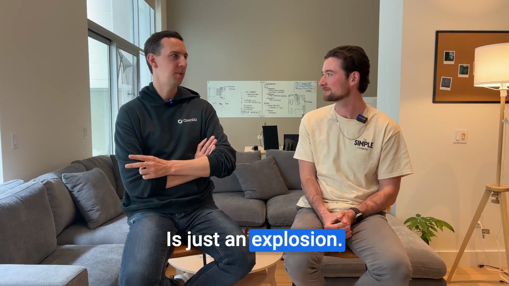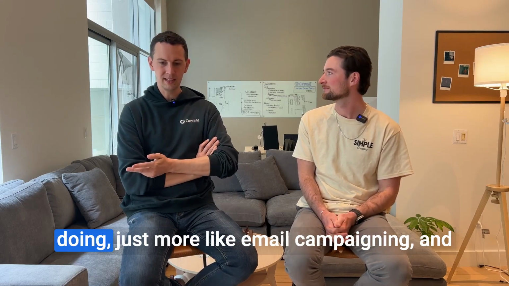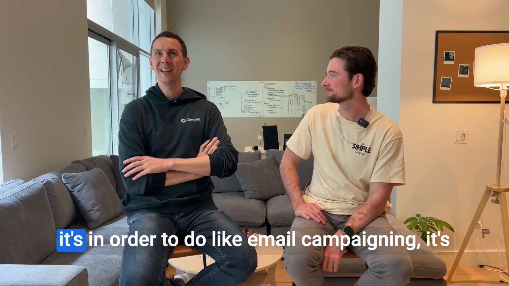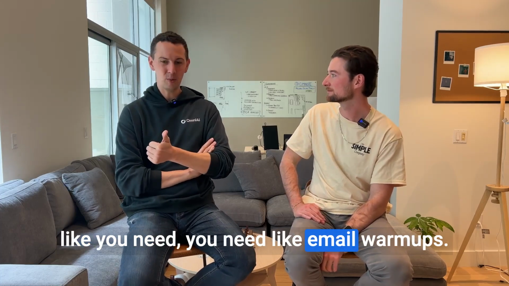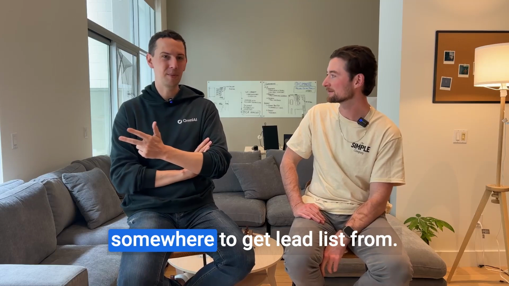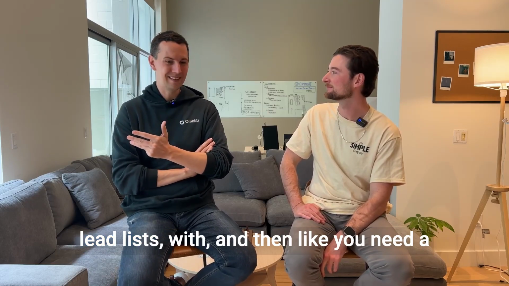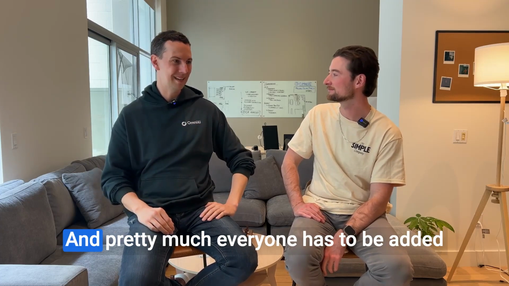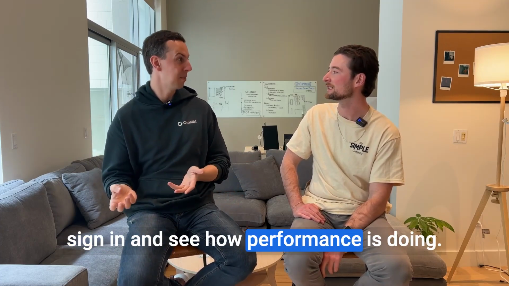Yes, it's just an explosion of tools. A lot of tools. Because we've recently started doing more email campaigning, and in order to do email campaigning, you need email warm-ups, you need Instantly, you need somewhere to get lead lists from, and somewhere to enrich those lead lists. And then you need a CRM that you can sync to all these tools. Pretty much everyone has to be added across that stack if I want to be able to sign in and see how performance is doing.